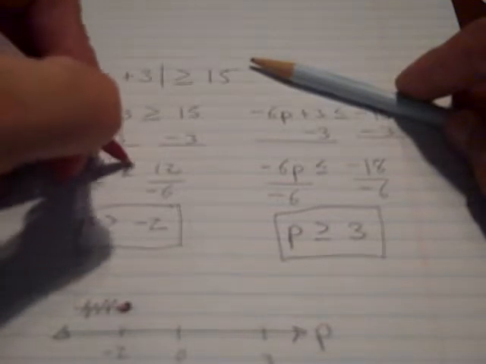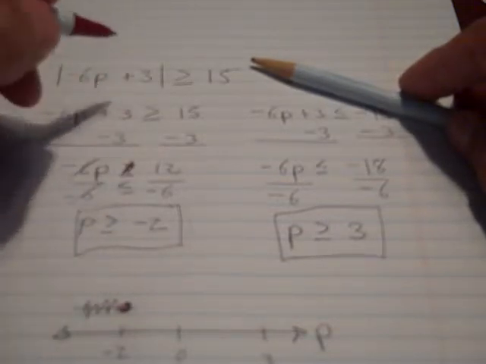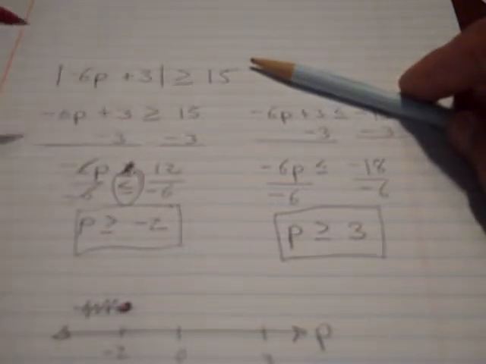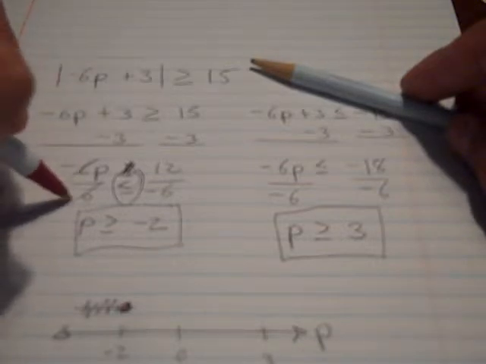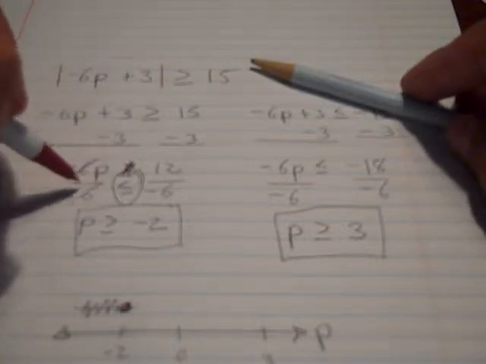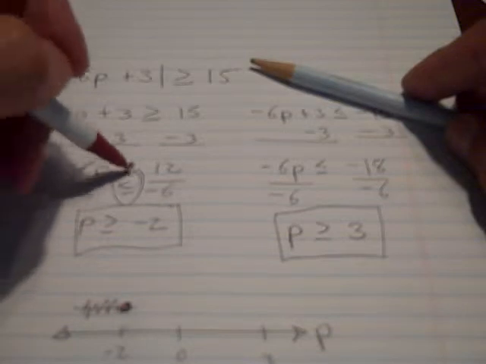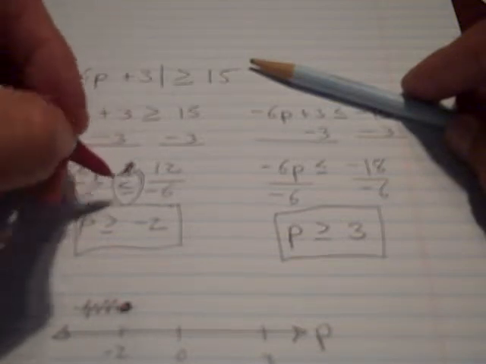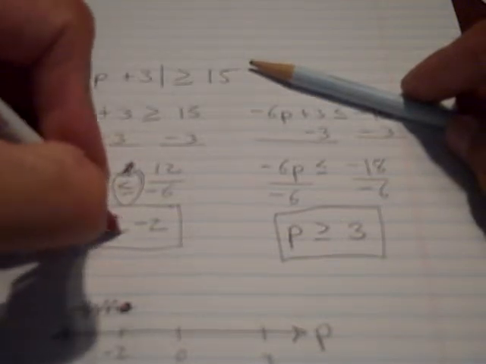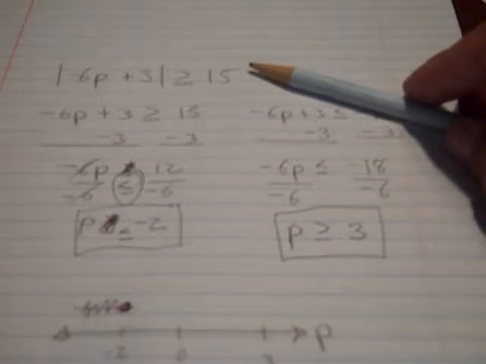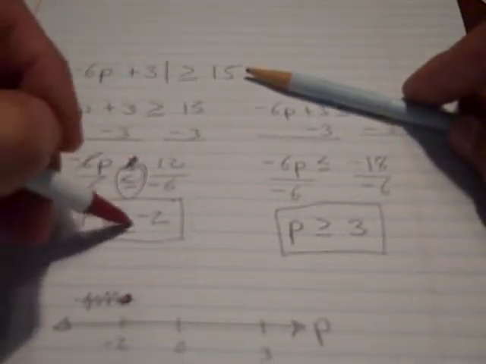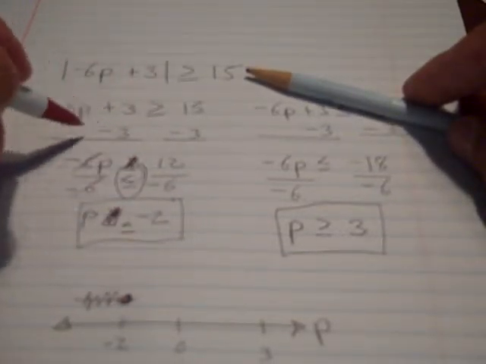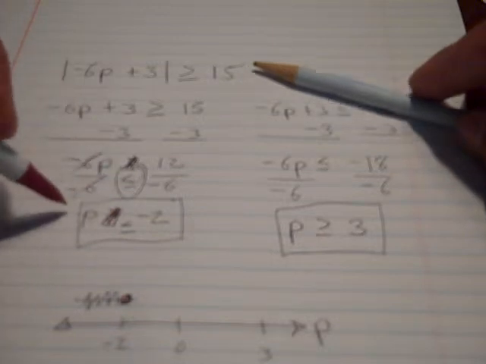Oops, we forgot to flip this sign too. Remember, when I'm dividing by a negative number, I have to flip the sign. I just caught that. Do you see that? Okay, so I have now p is less than or equal to negative 2. P is less than or equal to negative 2, so I had to flip the sign.